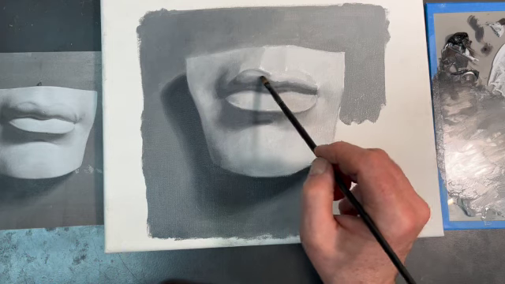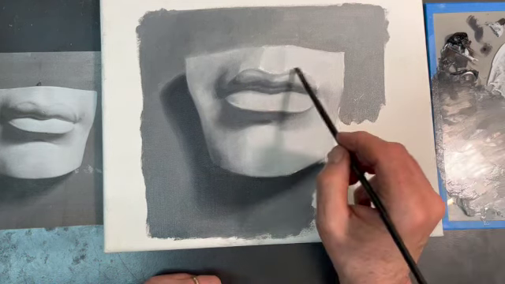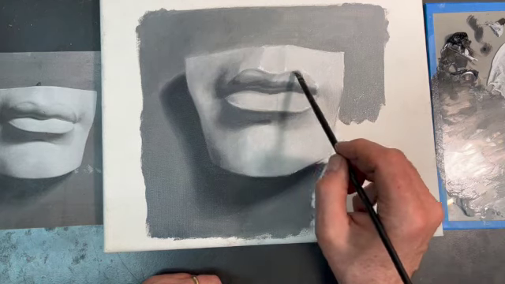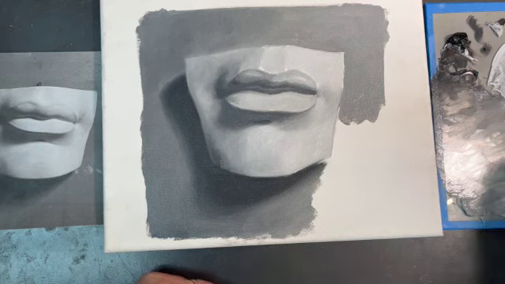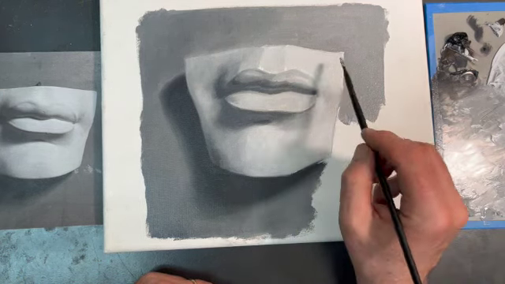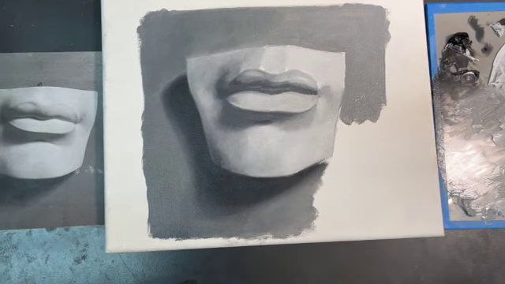Yeah, so here we go. We're moving along. The lip shape. Now I'm making those lip shapes on the upper right hand corner just a little darker, because if I was looking at this in life, I would probably see a little bit more. Unfortunately, photographic colors tend to wash things out a little bit.